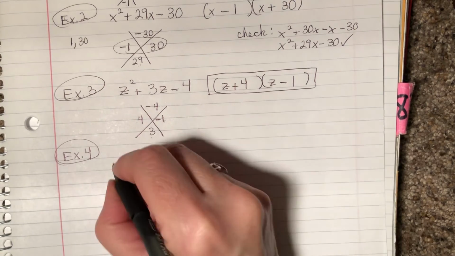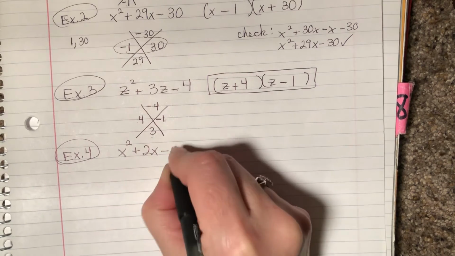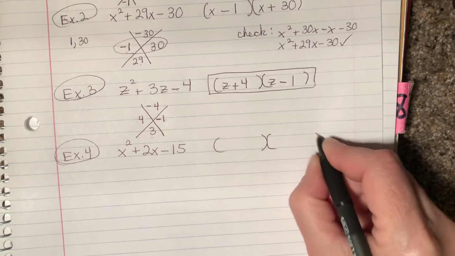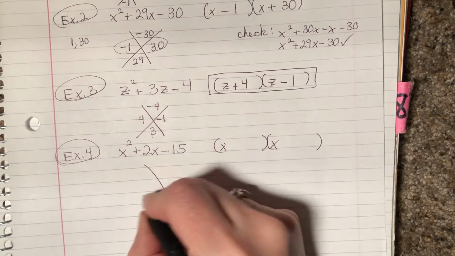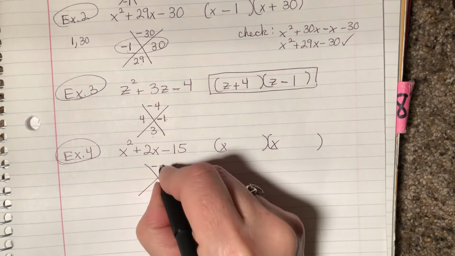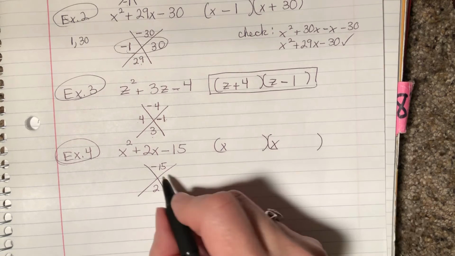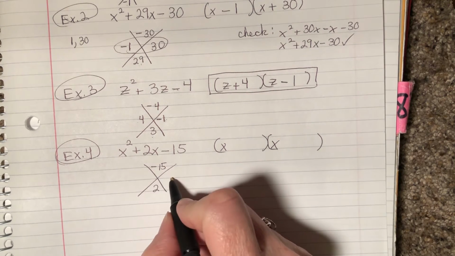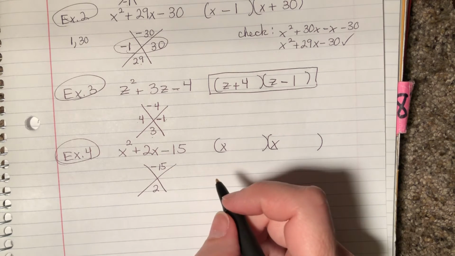Okay, I don't think we did this one. So x squared plus 2x minus 15. We've got x, we've got x, crisscross, negative 15 goes in the top, positive 2. All right, ways I can make a 15. 1 times 15 can't add in any way to make a 2, so that one's out.